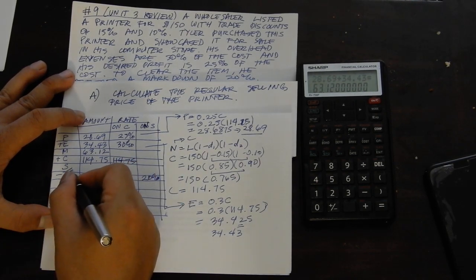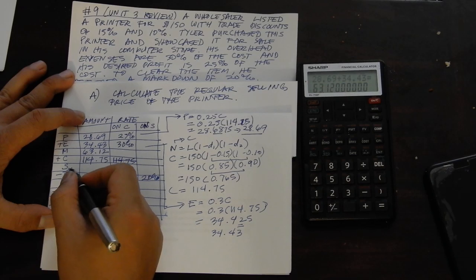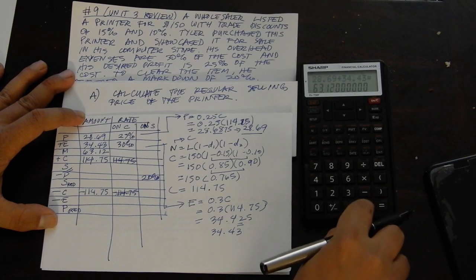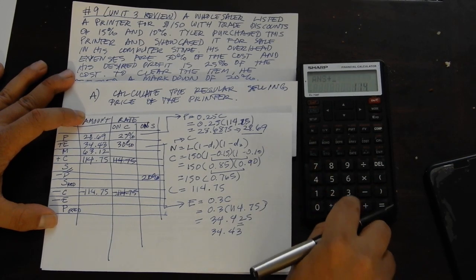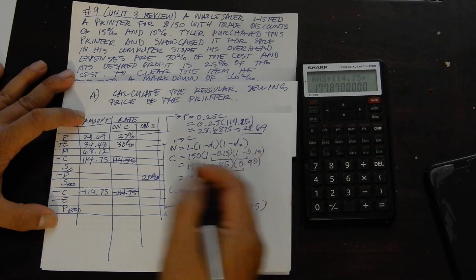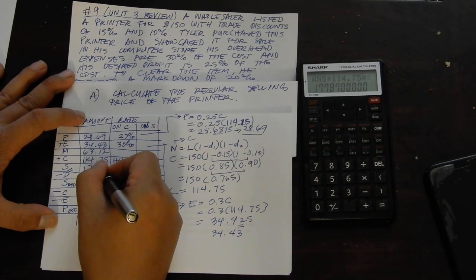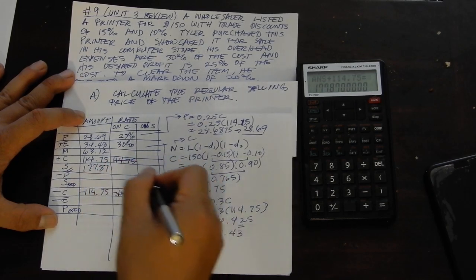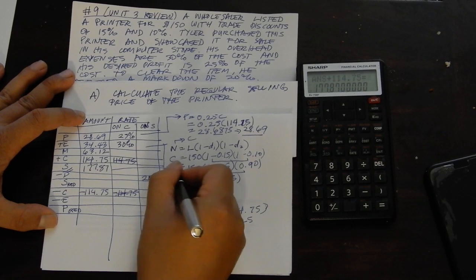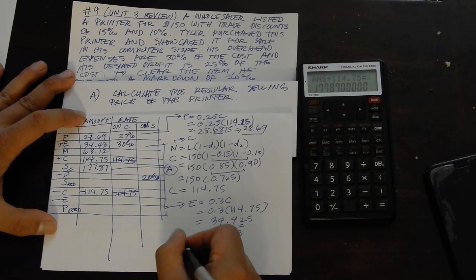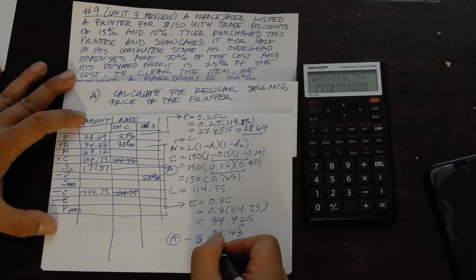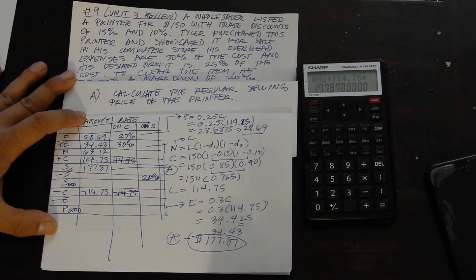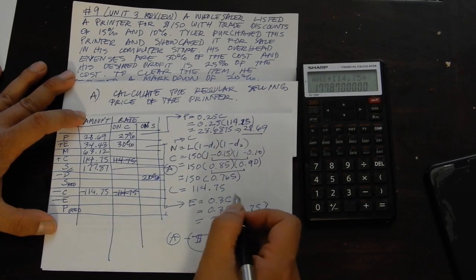Now I can still proceed. I can actually solve for the regular selling price right now because I've got the markup and the cost. So I've got the markup already up there. I simply add the cost, 114.75, equals 177.87. And this is the answer for part A. Regular selling price is 177.87. All right, I can continue though.